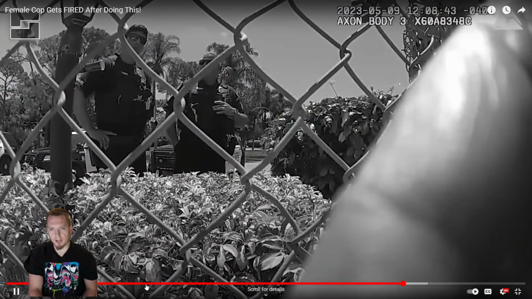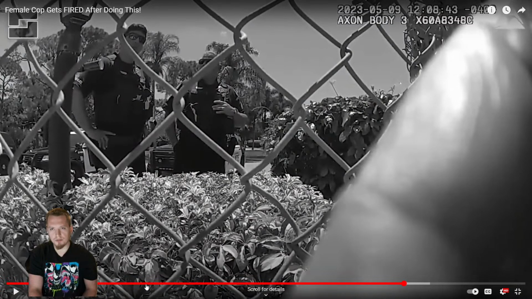Officer Guerriero muted the body camera for the remainder of the encounter. Mute that. That should be a felony. That should be a felony. That should be tampering with evidence. Absolutely.